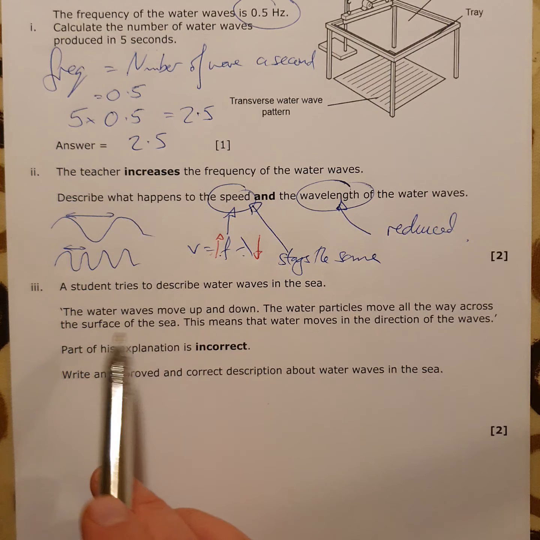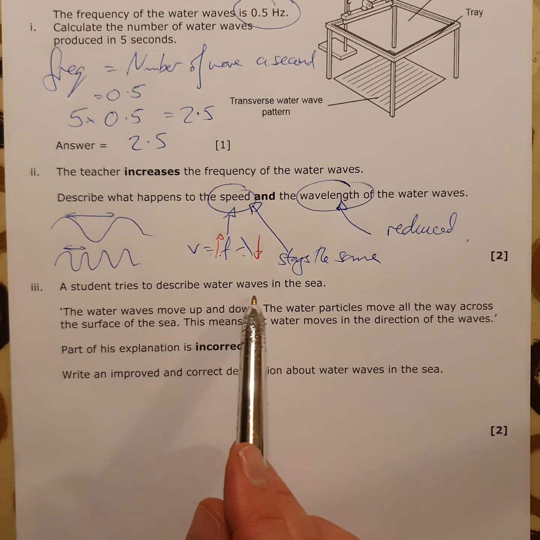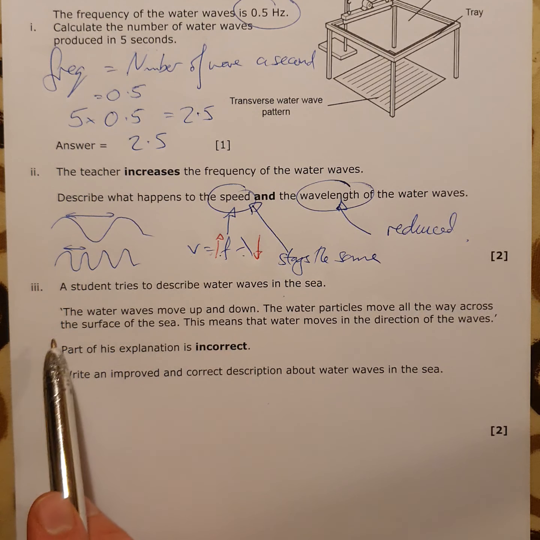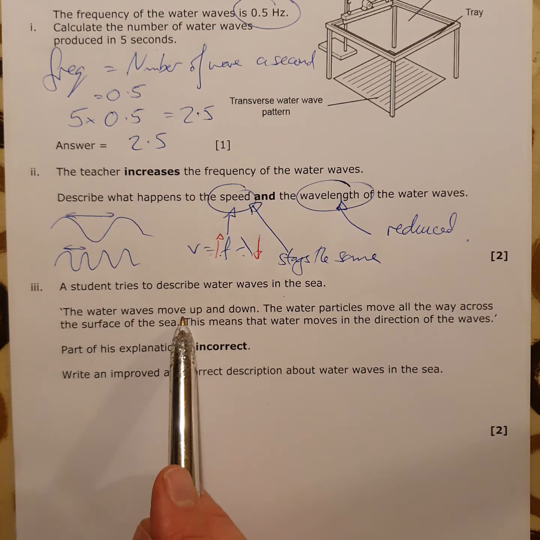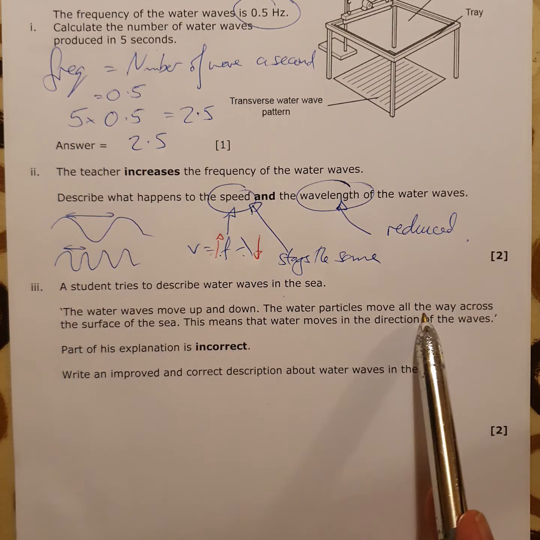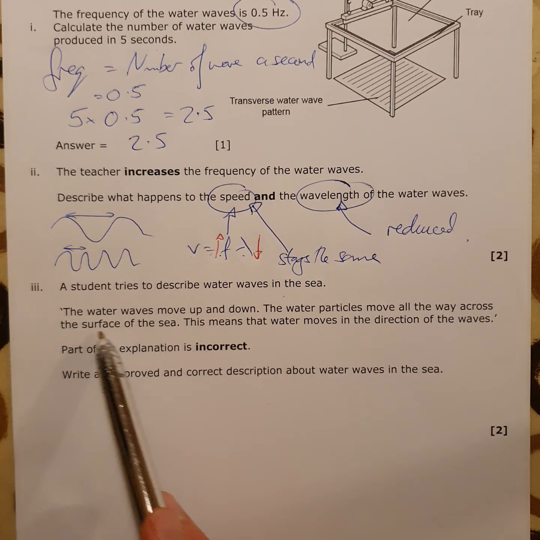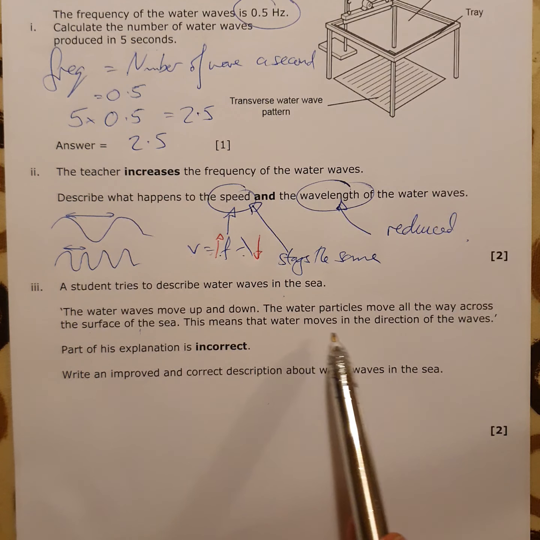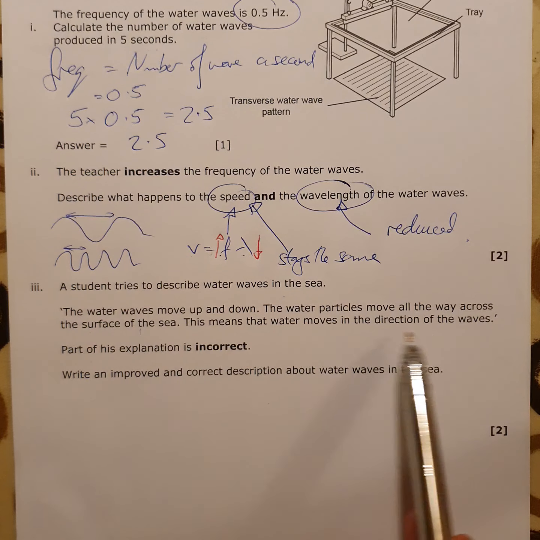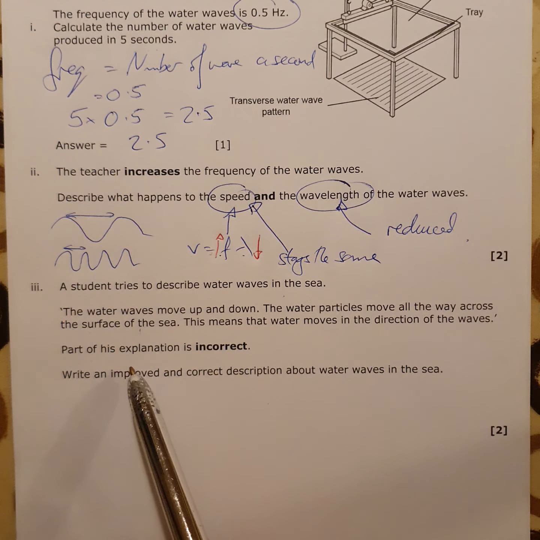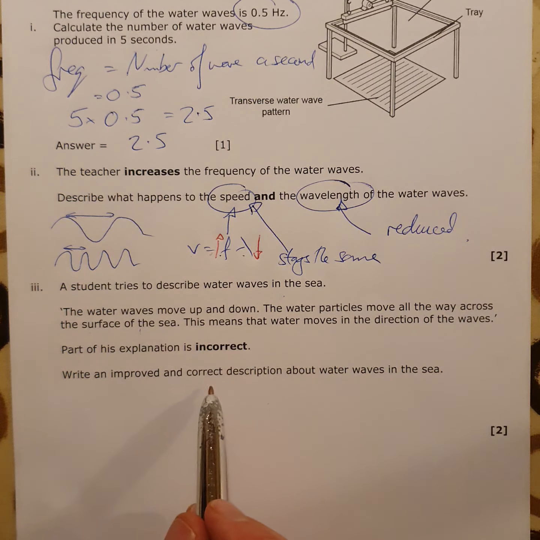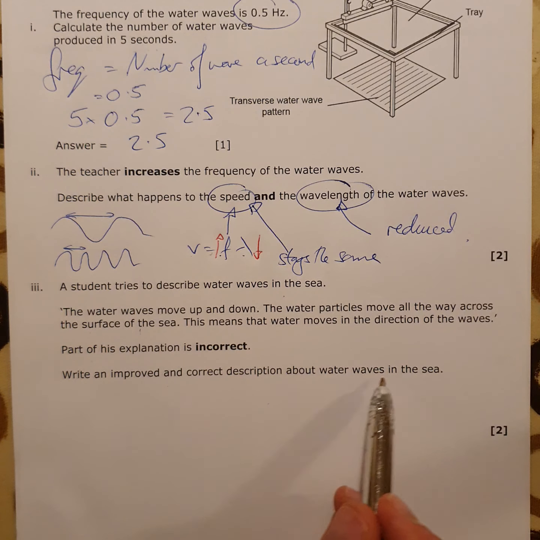Last part, a student tries to describe water waves in the sea. Okay, so it looks like this is what they're saying. Water waves moves up and down. The water particles move all the way across the surface of the sea. That doesn't sound right to me. This means that the water moves in the direction of the waves. Part of the explanation is incorrect. Okay, that's a relief. Write an improved and correct description about the water waves in the sea.